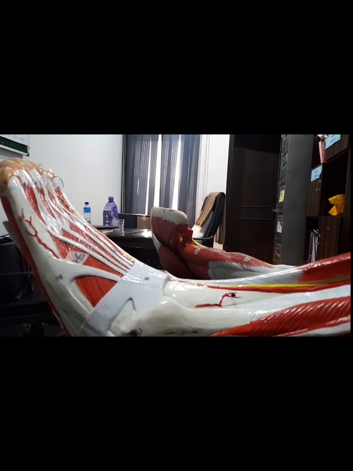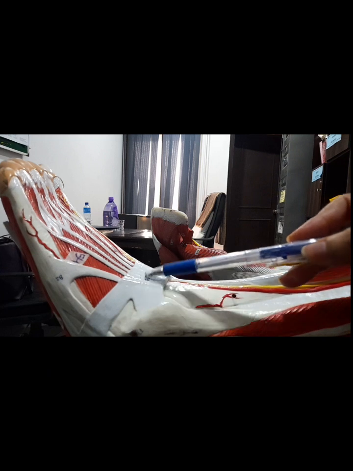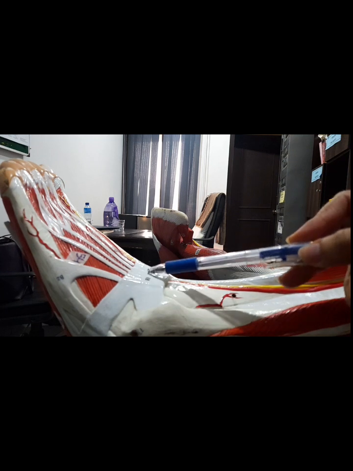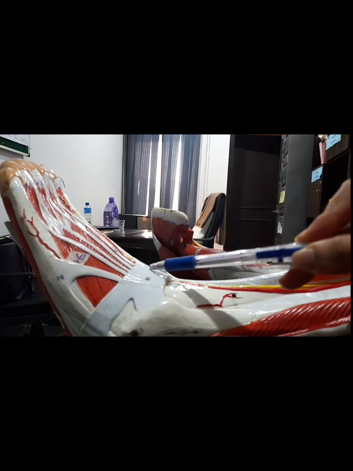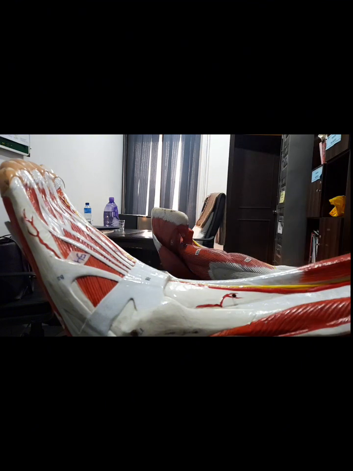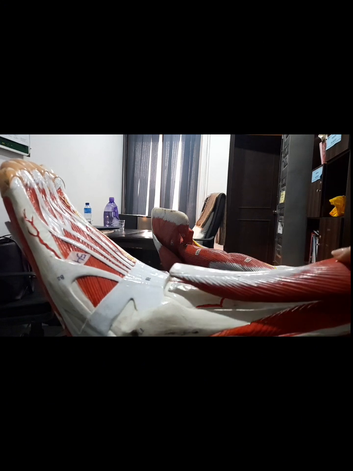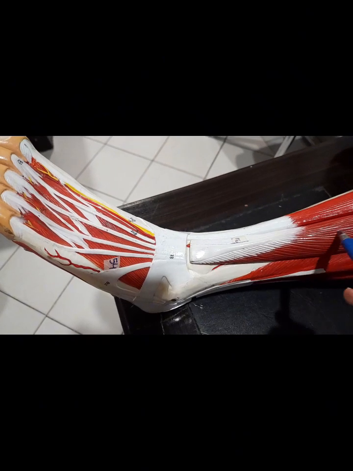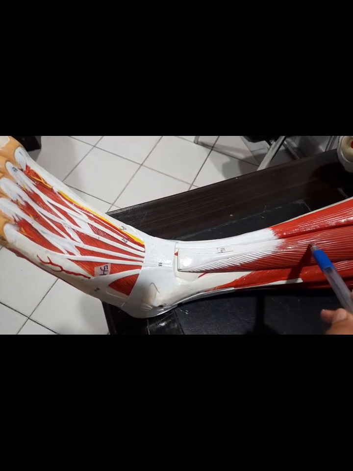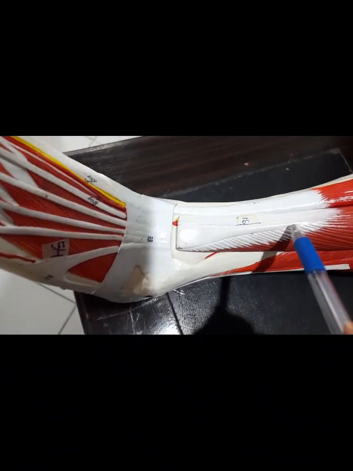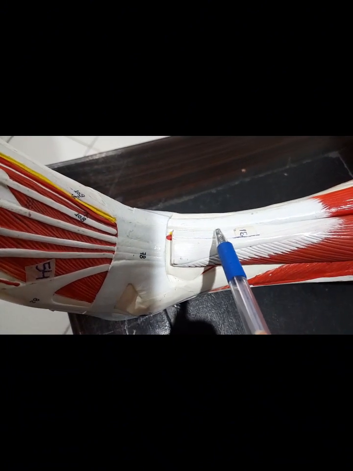So some other important structures on the dorsum of the foot. This is the inferior band or the inferior extensor retinaculum. Okay, so if I put this back right here, now I have put the muscles back. This is the extensor digitorum, and right next to it you can see I've marked this one.